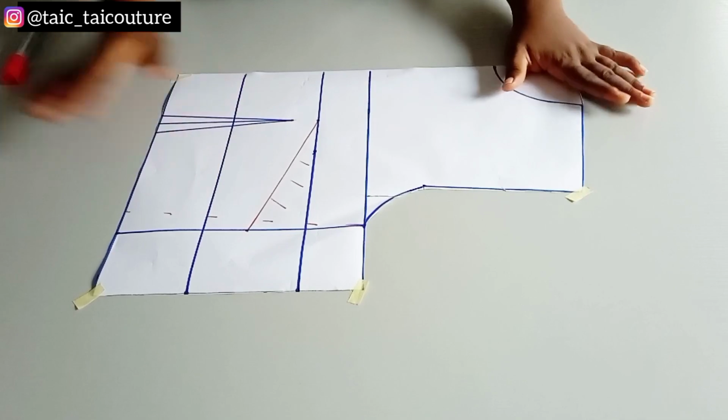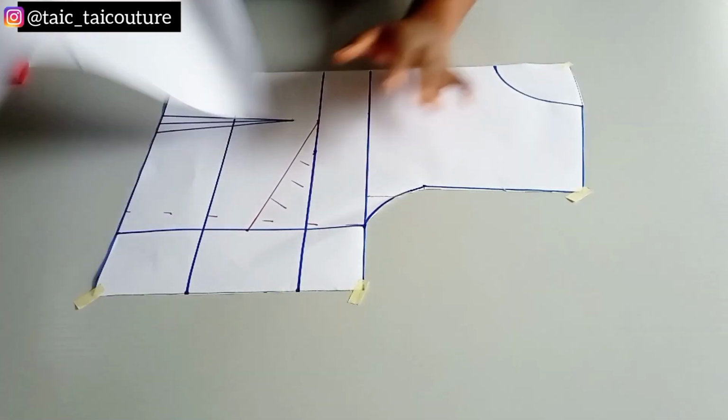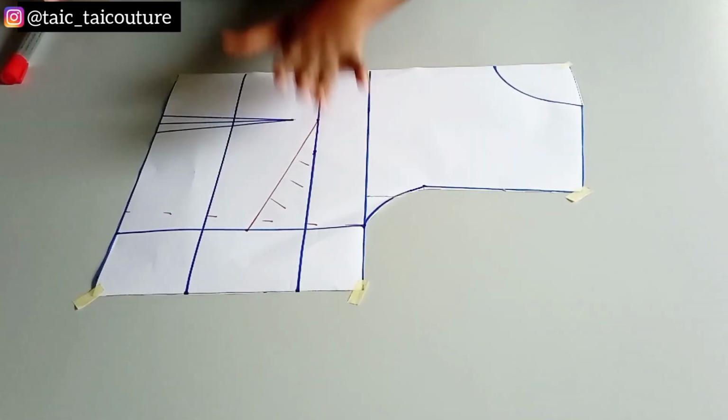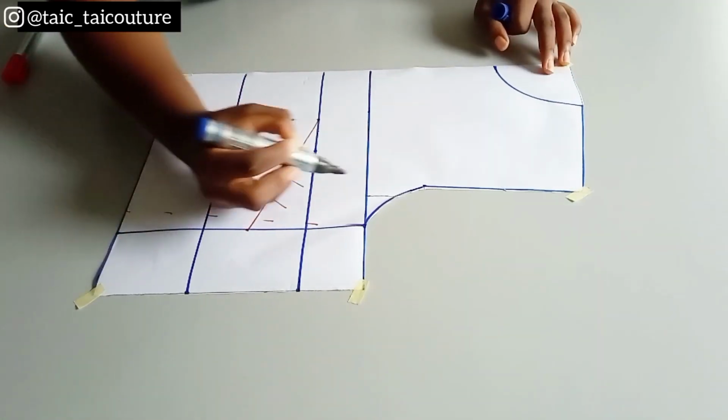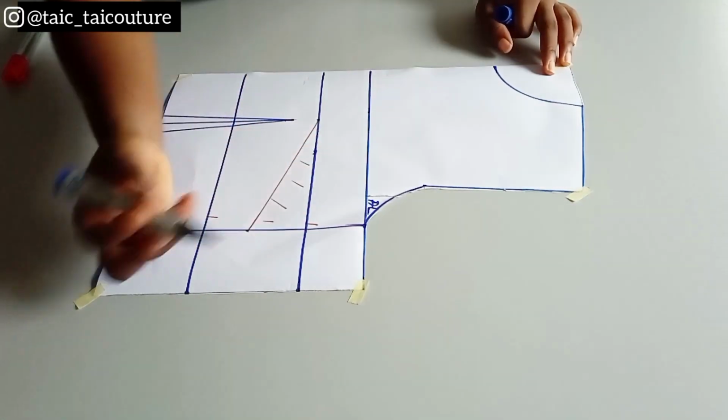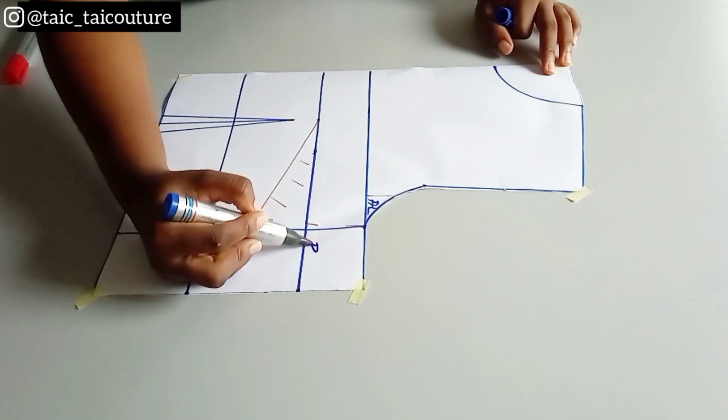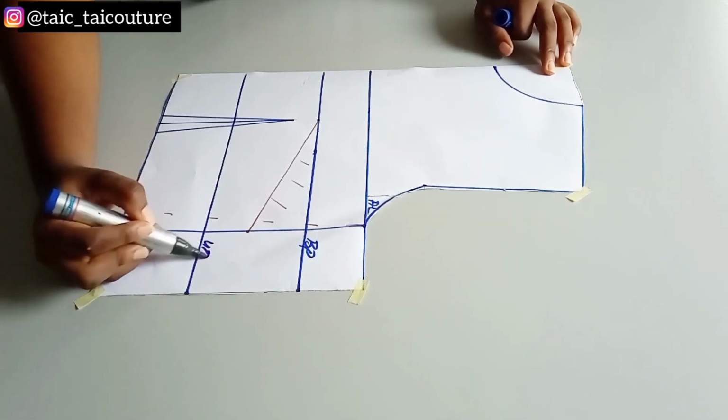So this is the front pattern and this is the back pattern, but we'll be starting with the front since that is where most of the alteration we are doing today will take place. So let me just go ahead and label this. That's the armhole line, that is the bust point, the under bust, and the waistline.